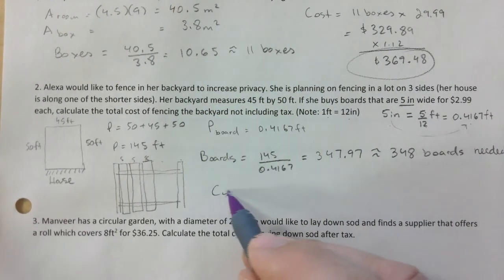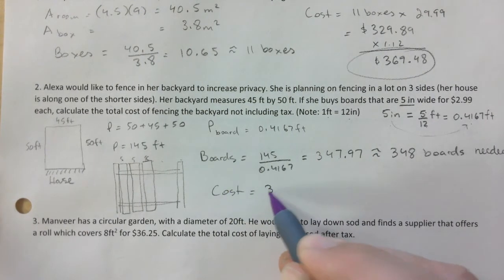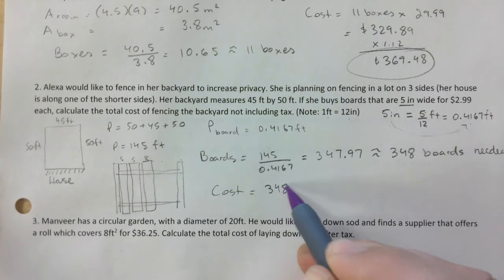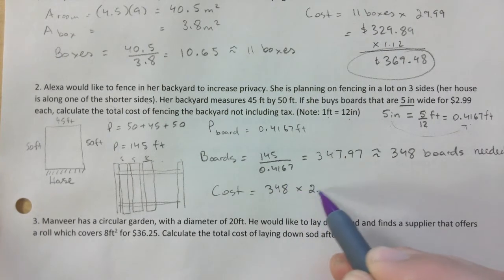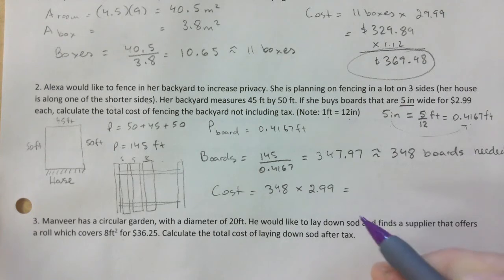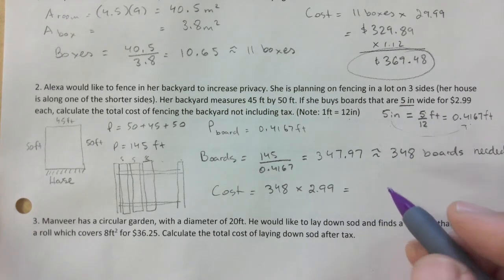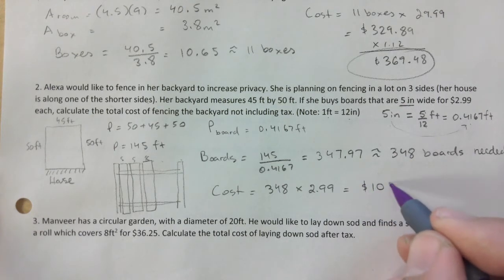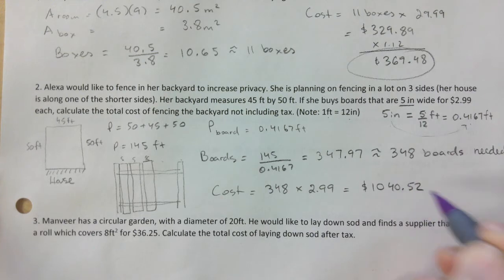So now we're going to do the cost. Cost is 348 times 2.99, and that is $1,040.52.